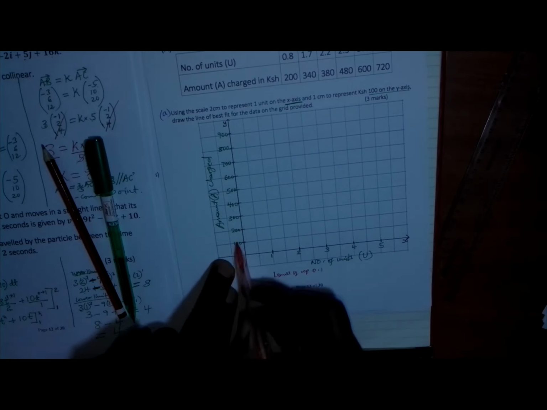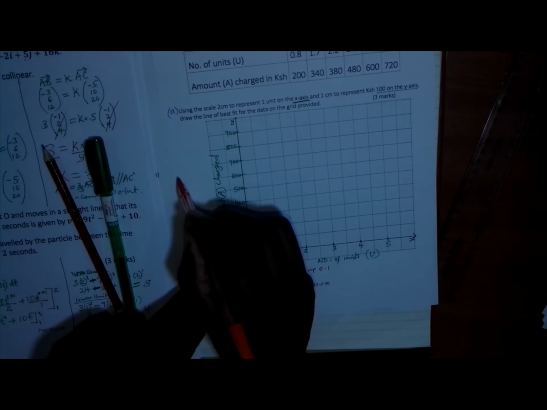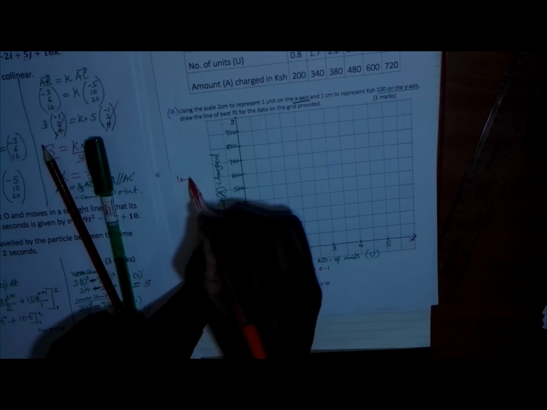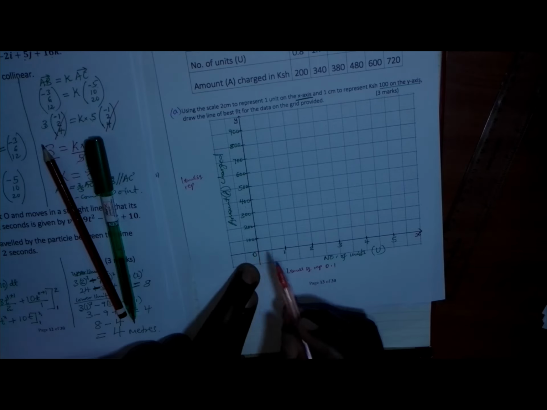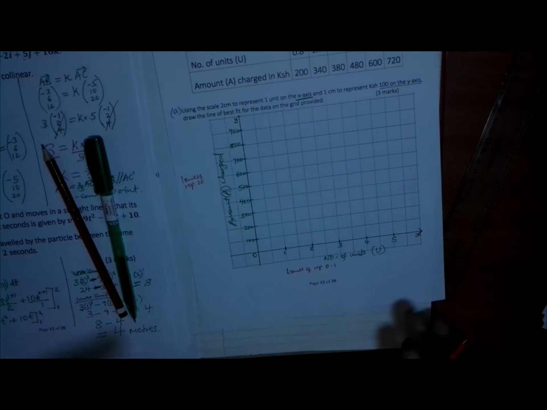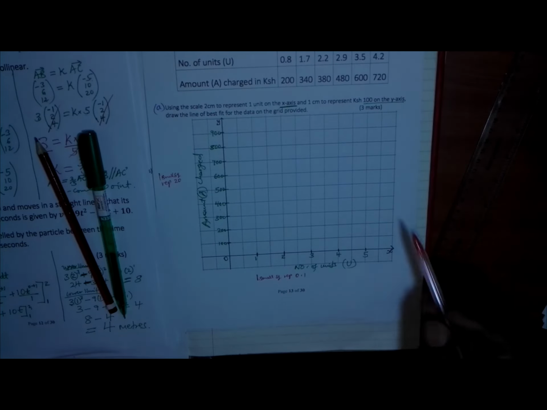For the y-axis also, we know that 1 centimeter represents 100. And from 0 to 100, there are 5 small divisions. That means 1 small square represents 100 divided by 5 divisions, which is 20. So that is very important as we are going to plot the points.